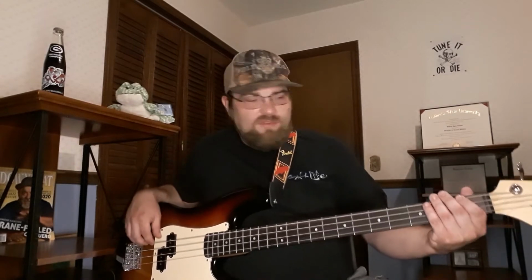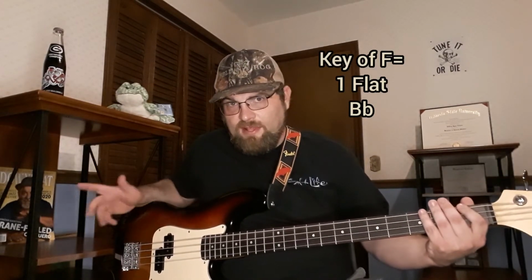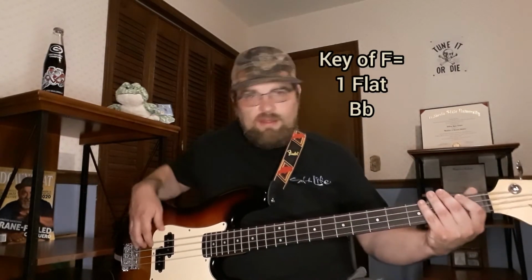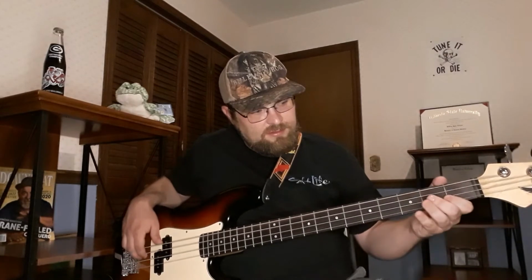So let's go around the flat side and get oriented with each one of these keys. We have the key of F first on the flat side, and that has one flat, and that's a B flat. It sounds like this if you play the scale.